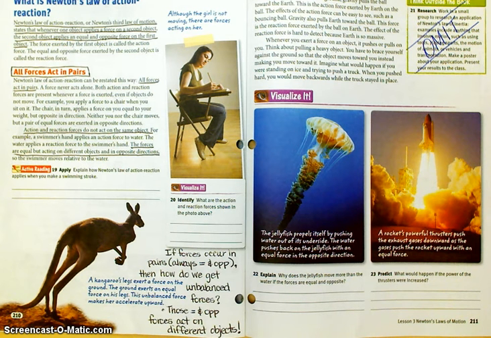Because those equal and opposite forces are acting on different objects. So when you want to know if an object is going to accelerate, you think about all the forces, all the pairs of forces acting, and then you pick the forces that are acting just on that object that you want to look at. I'm going to show you an example of that in just a second.